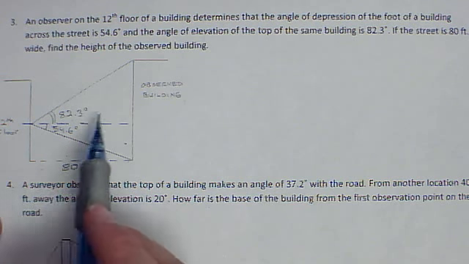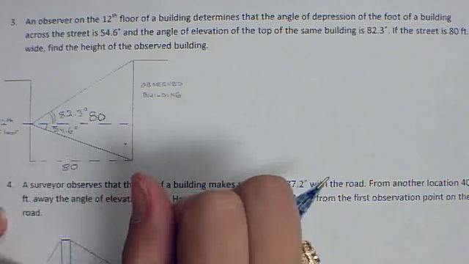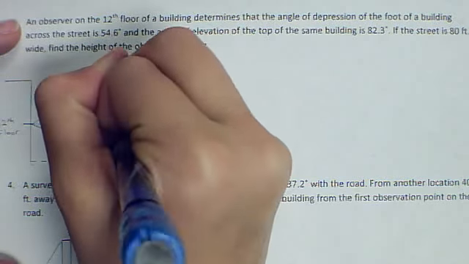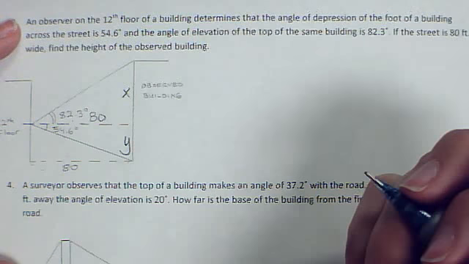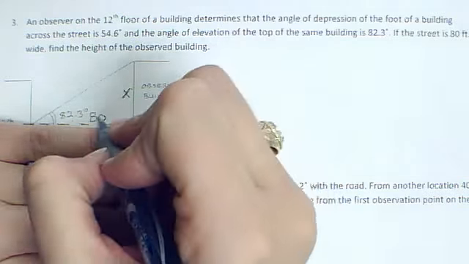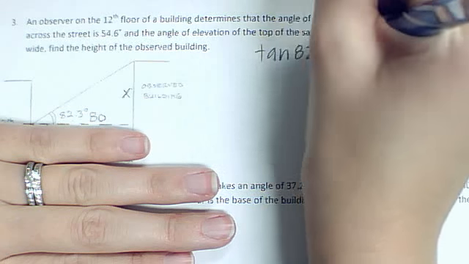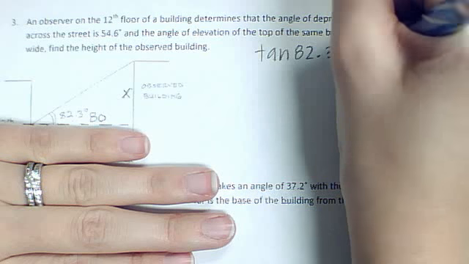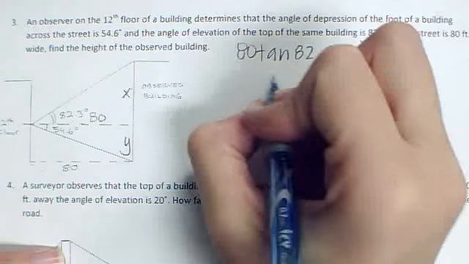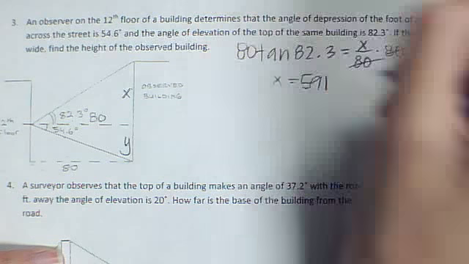We have two triangles, so we're going to follow two processes here. This length is 80, which means this length is also 80. And now I have two different triangles. If I find x, that length, and y, that length, and put them together, I'll know how tall the building is. So I'm going to start with the one involving x. I have opposite and adjacent, which is the tangent relationship. So the tangent of 82.3 equals x over 80. To get x by itself, I'm going to multiply both sides by 80, and x will be equal to approximately 591 feet.